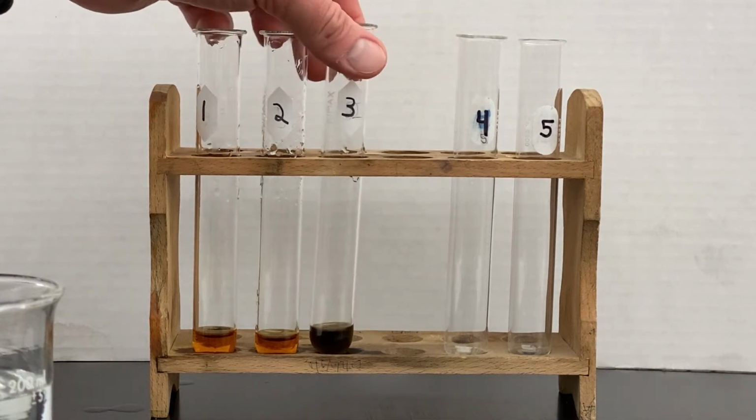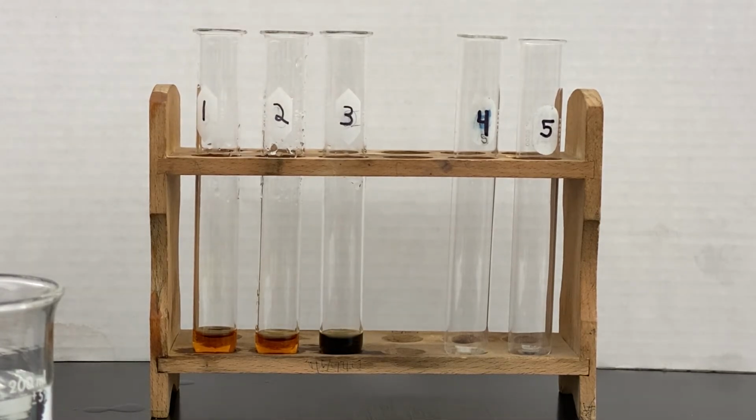And as you can see, we got a color change in the 3rd test tube. The 3rd test tube is now a dark, blackish, purplish color. Test tubes 1 and 2 look very much like the original color of the iodine. So we have a positive reaction in test tube number 3. Test tube number 3, remember, was the polysaccharide. So it looks like the iodine is very good at indicating polysaccharides.